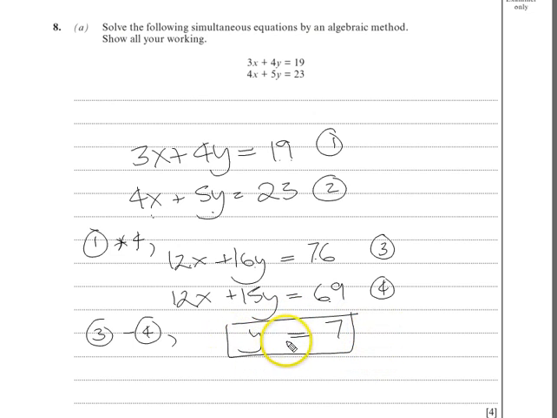So now we've got a y value. We can sub it into 1, 2, 3, or 4 to get the x, can't we? So should we put it in number 1? Yeah, so imagine if there was a 7 there. If you overwrite it with 7, you'll get 4 7s are 28. So you've got 3x plus 28 is 19. So let's do that then. Subs.